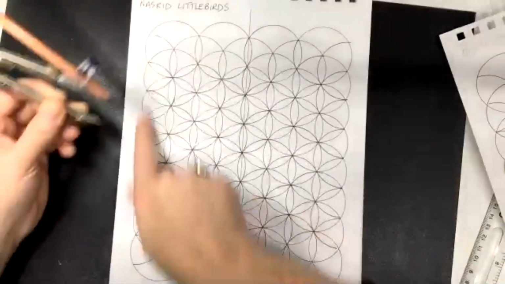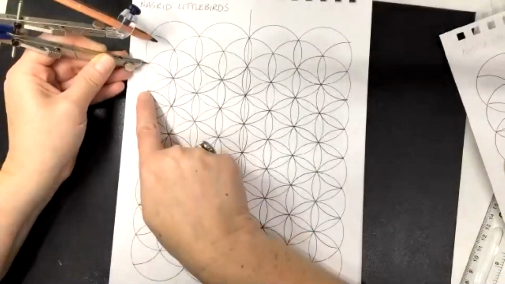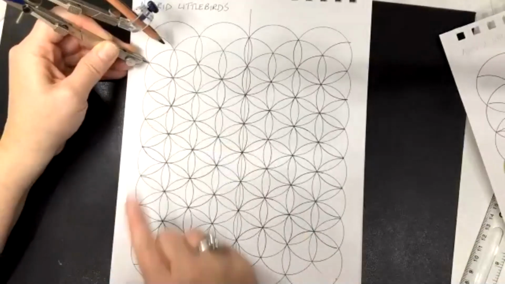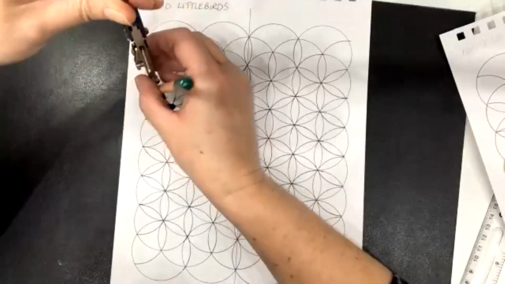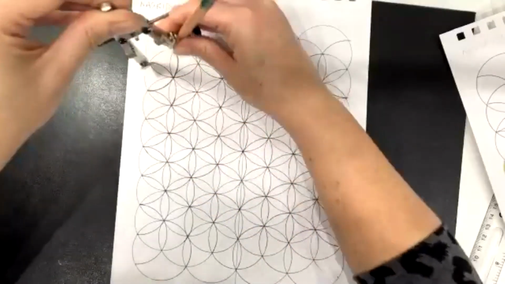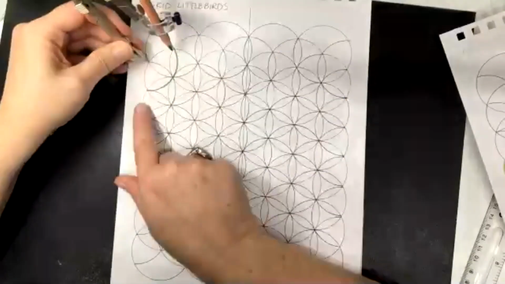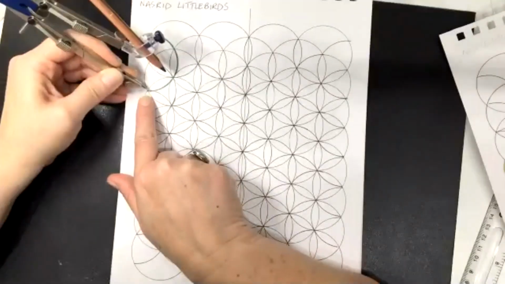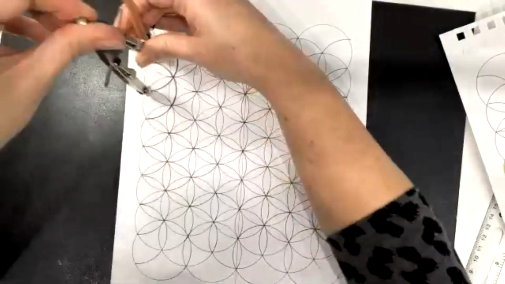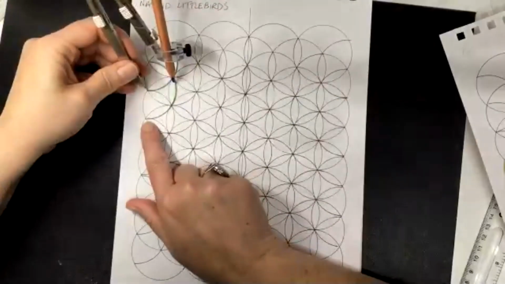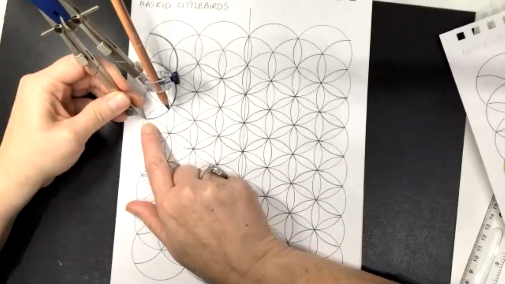So this one, and then this one, and then this one. And for each intersection, you use the intersection to draw a half circle. Then I'm going to move down to the next one. Draw another half circle there. And what you'll find is these half circles.